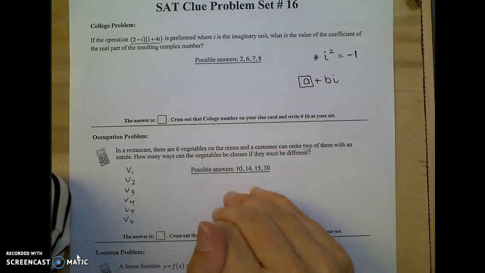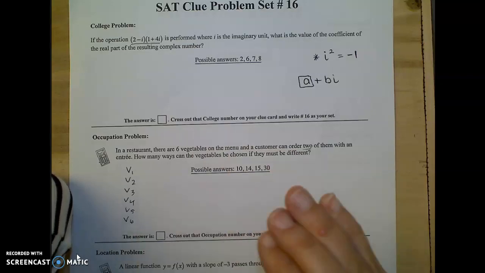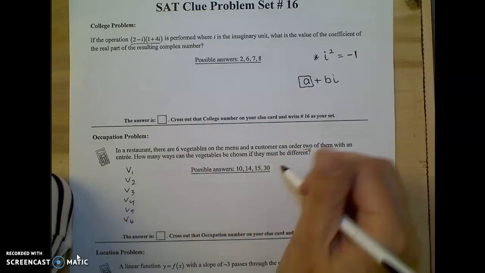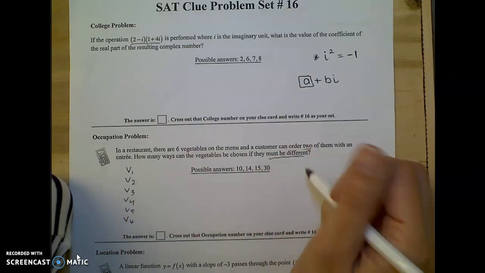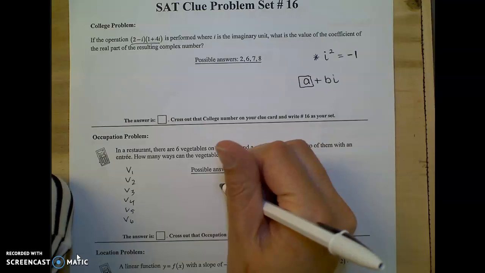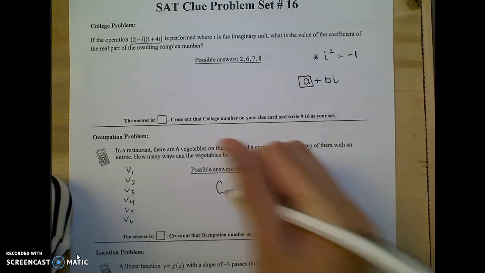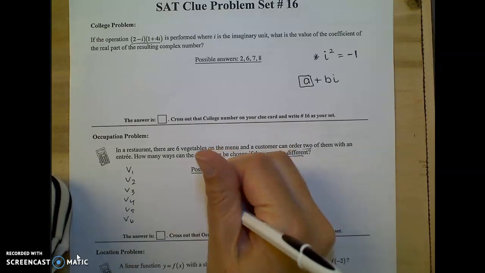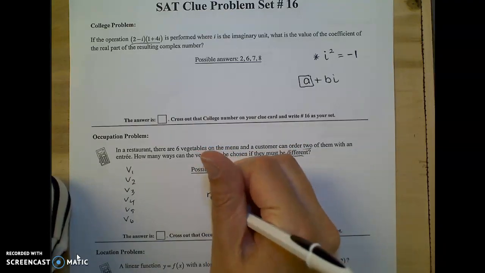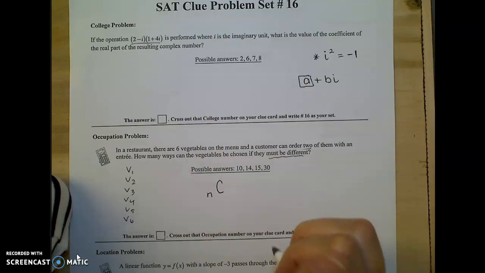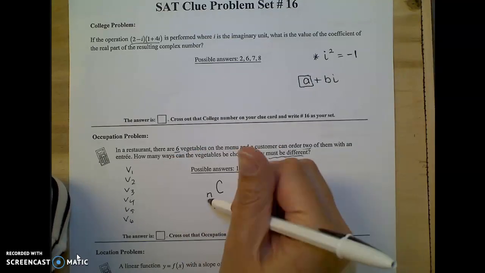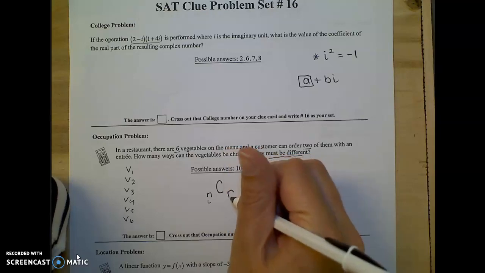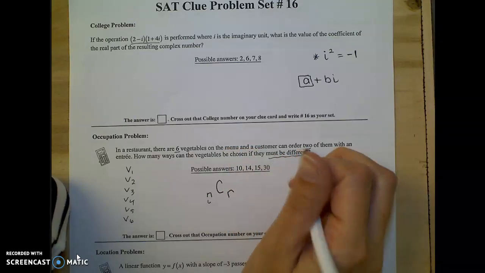So this doesn't have to do with probability, but in that chapter we talk about counting large numbers of things, and if those things must be different, then that means we are doing a combination, which is represented with a large C. And the way we write it over here is the number of things that I have to pick from. So in this case, 6 vegetables. And then over here we write down how many of those things I'm going to choose. And I'm going to order 2 of them.